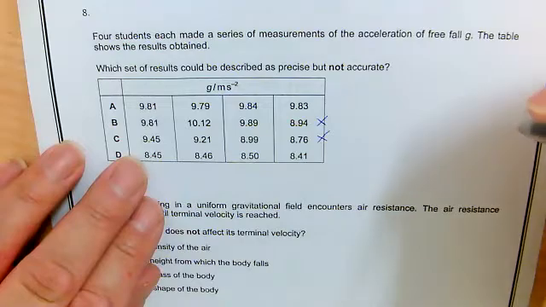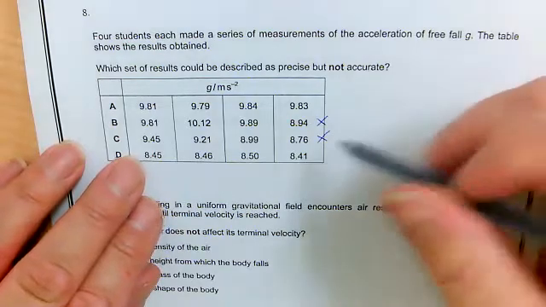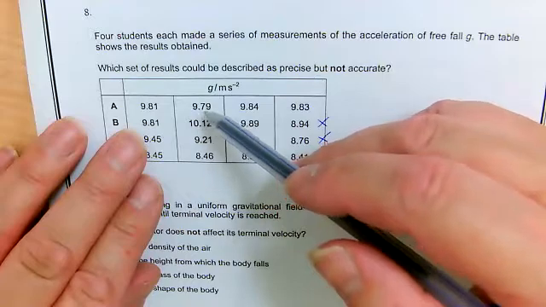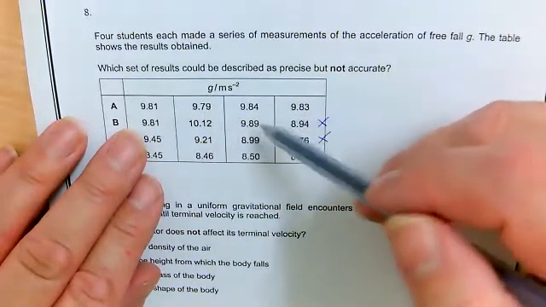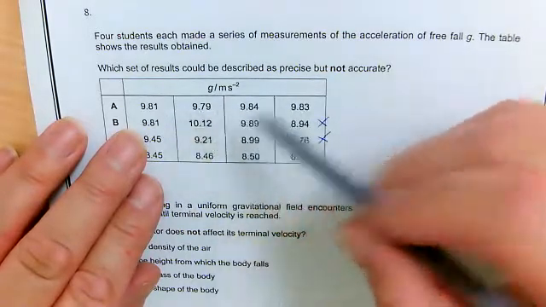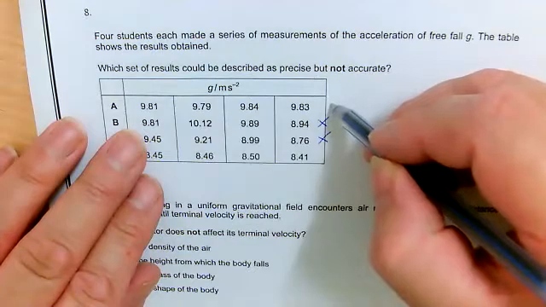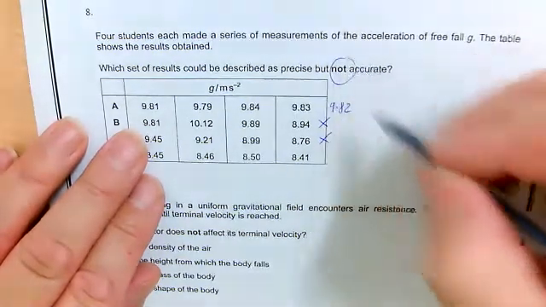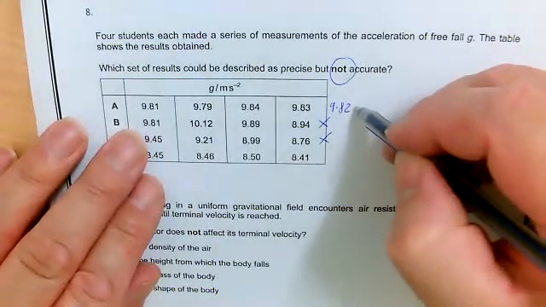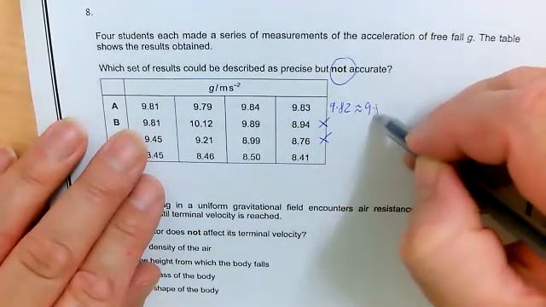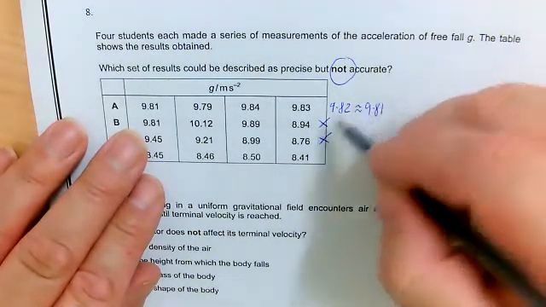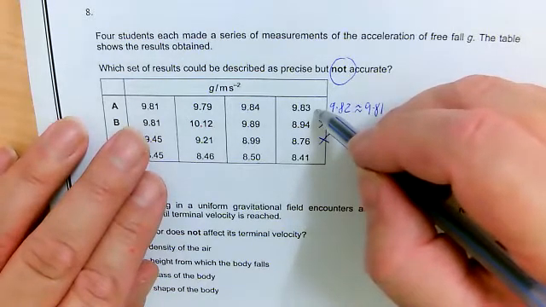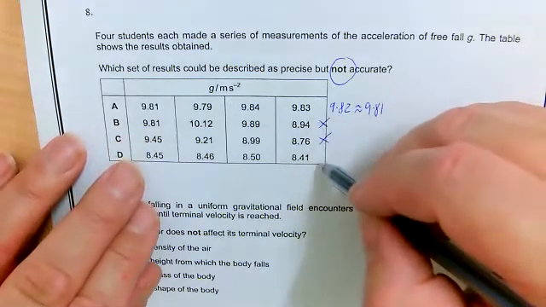So this one, again, these are reasonably close together. But if you worked out the average, it comes out to be about 9.82. And it wants ones that are not accurate. The actual value was 9.81, so this is very, very close. So this is actually accurate and precise. So this one must not be the answer.